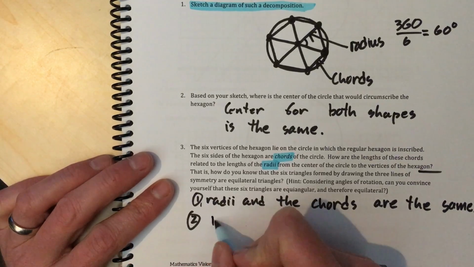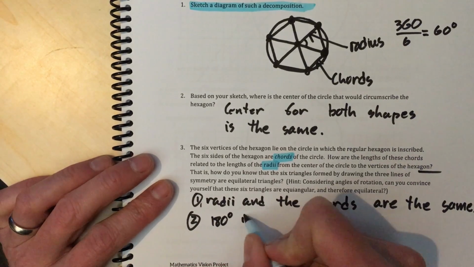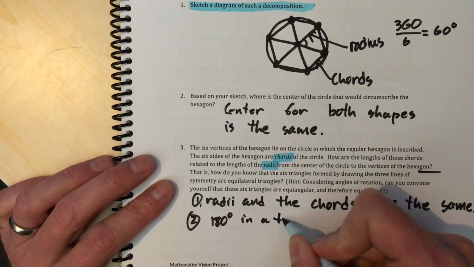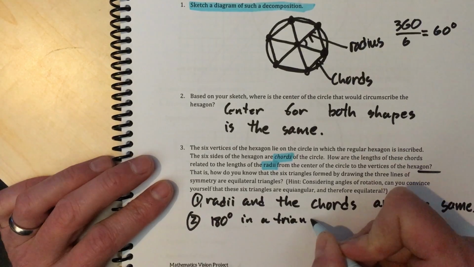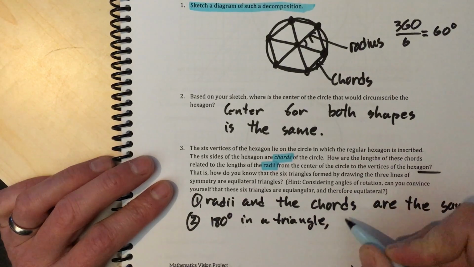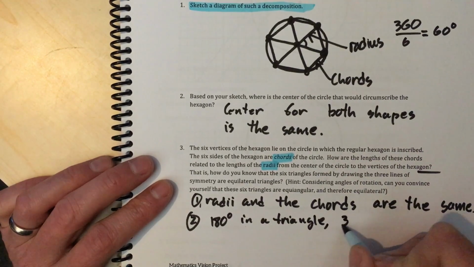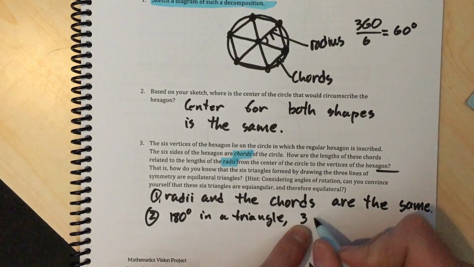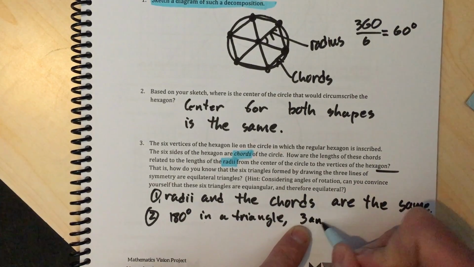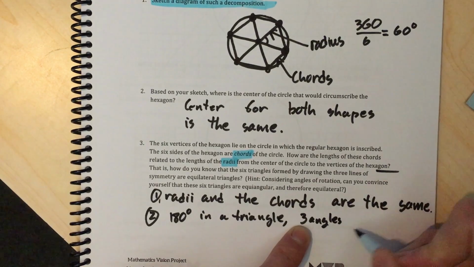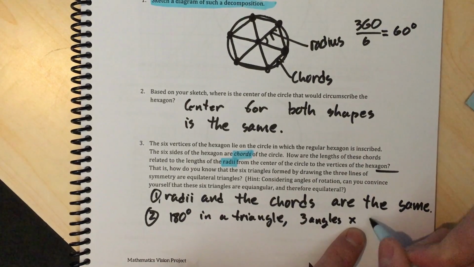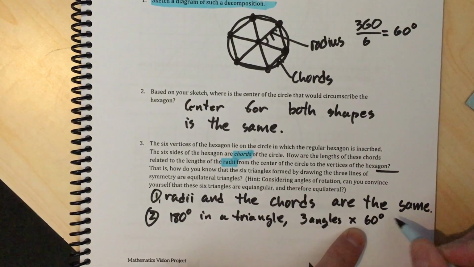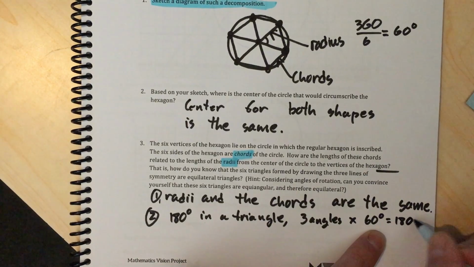There are three angles in a triangle. That's pretty straightforward. Okay, three angles times 60 degrees equals 180 degrees.